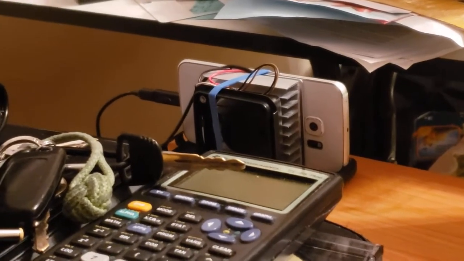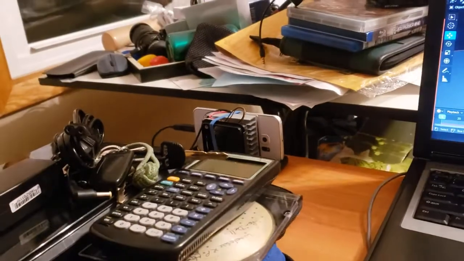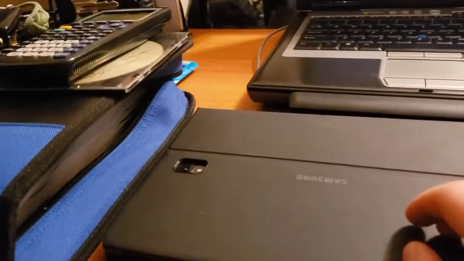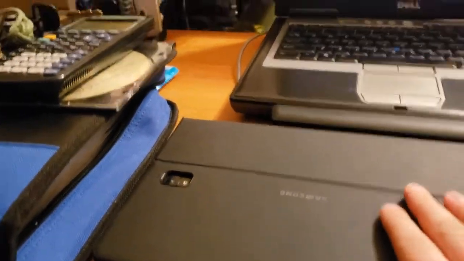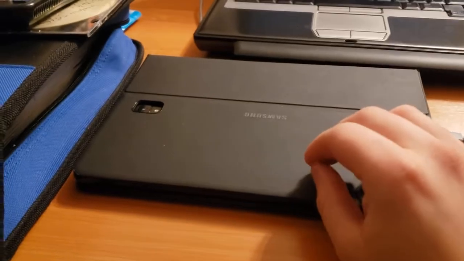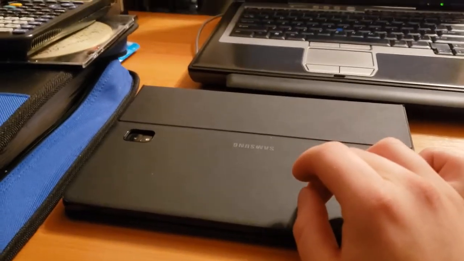I just know its CPU kicks out a lot more heat than the CPU of even the Note 9. That's just efficiency for you. But 32 minutes, that's 2.5 times faster.